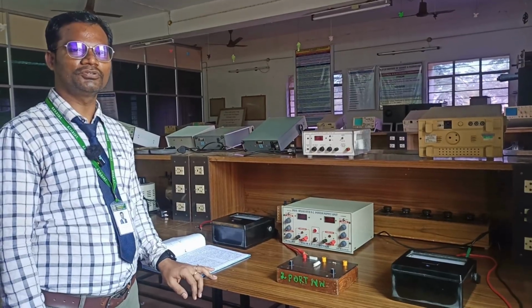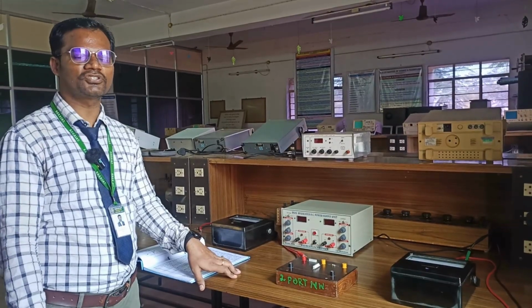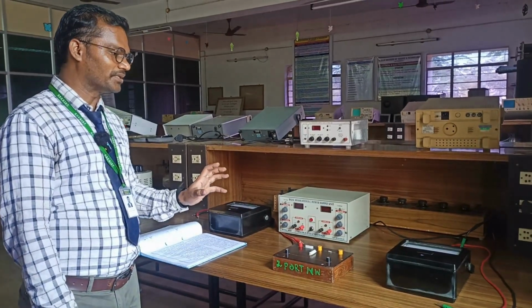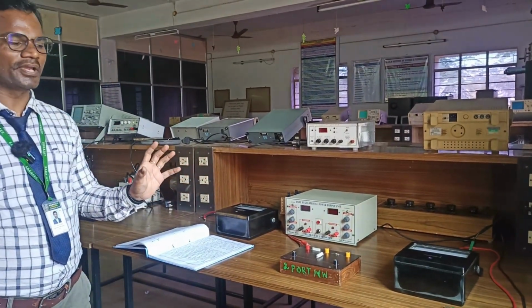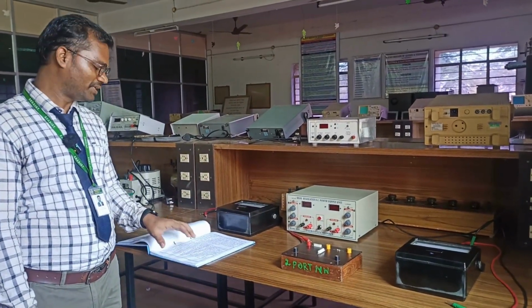So today we are going to practically verify ABCD parameters, which is also called transmission line parameters. Till now we know the theoretical calculations of ABCD parameters. Now let us try to practically verify the ABCD parameters.